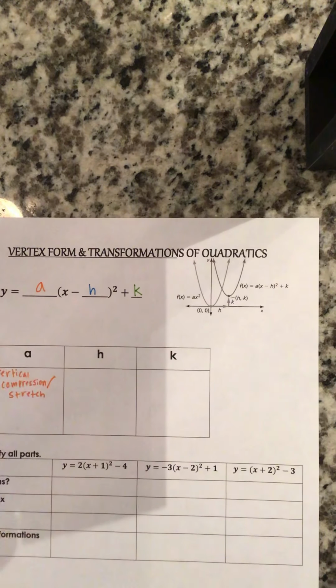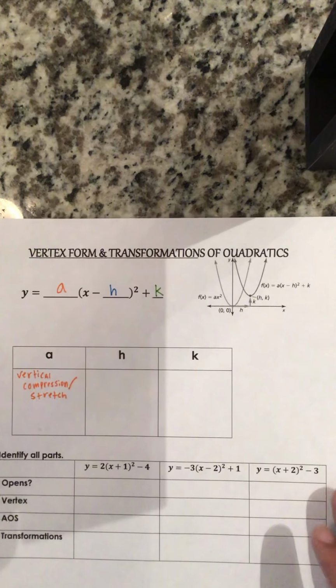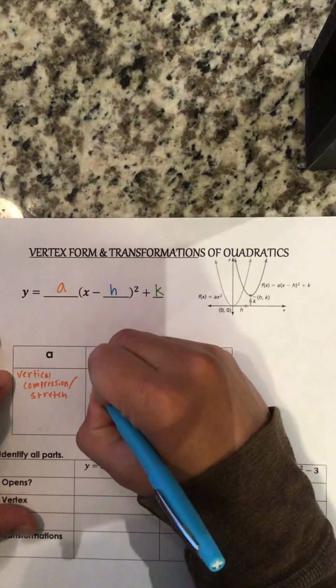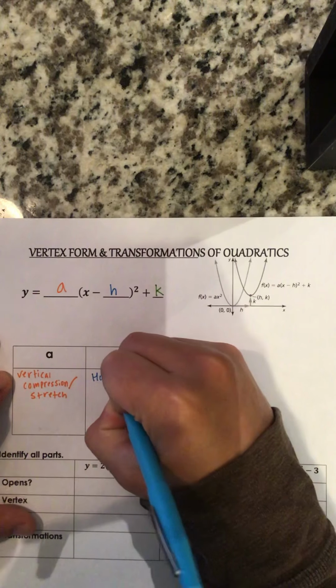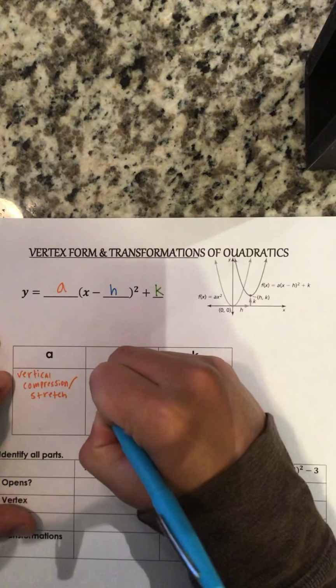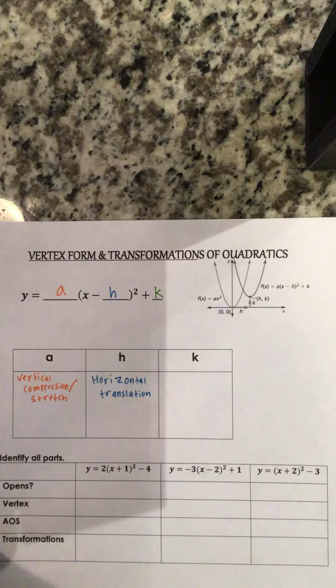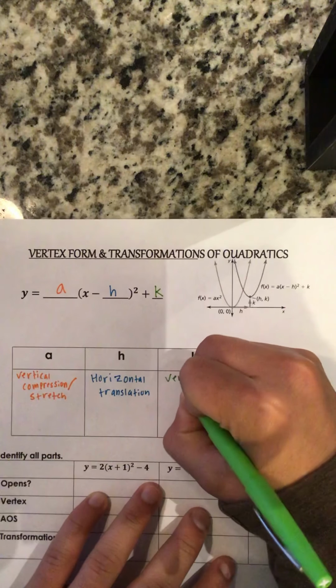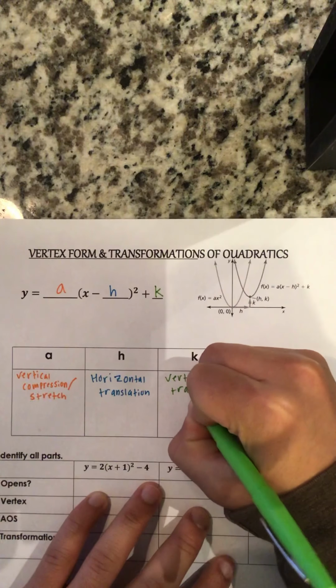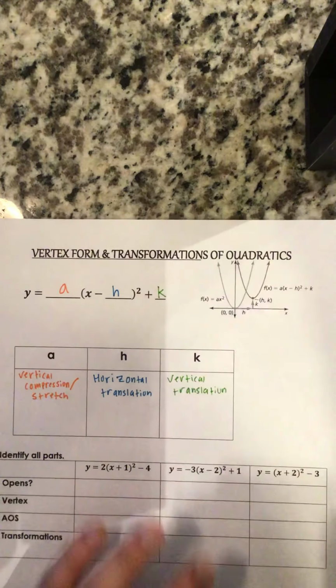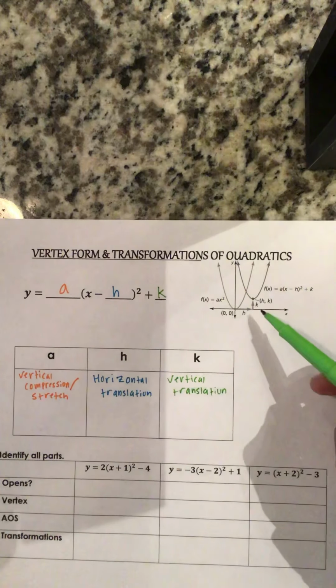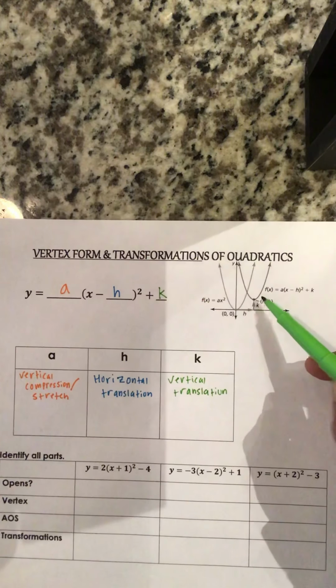Moving on to the next one, h. So h is inside the parentheses, okay? If you remember from last week, the letter or the number inside the parentheses tells me what the horizontal translation is. Remember, if it's moving to the left or to the right, that's what the h tells me. The k at the very end, hopefully you can kind of guess, that tells me the vertical translation. All this stuff we've already been talking about. So remember, vertical translation means up or down. So if like in the picture, right, this one's moving up from here to here, it moves up, okay?